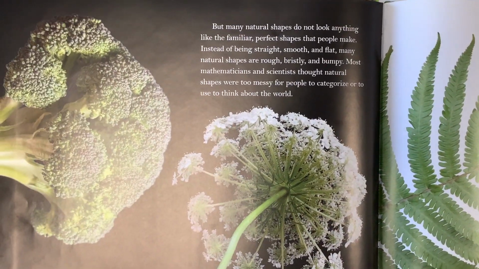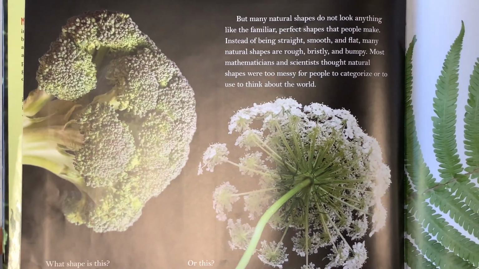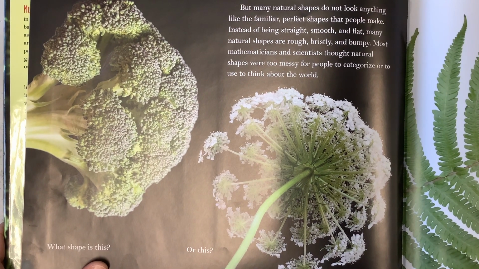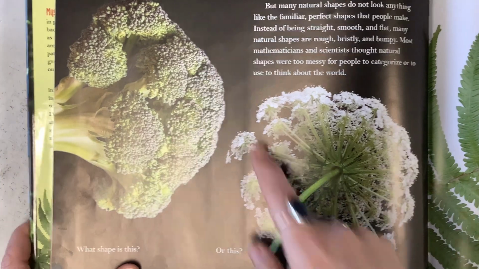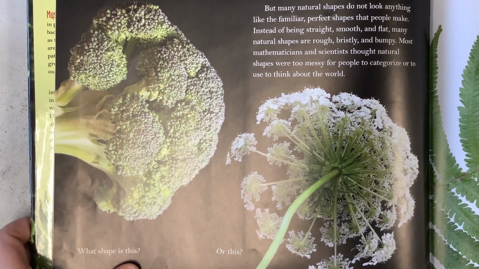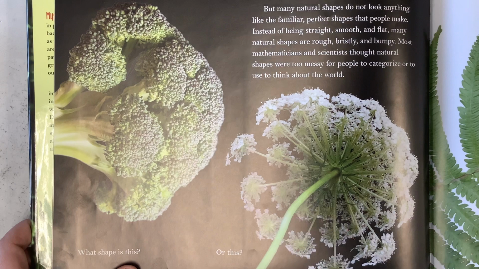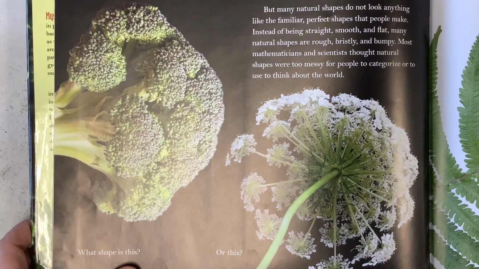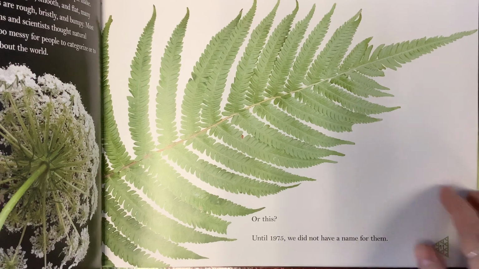But many natural shapes do not look anything like the familiar perfect shapes that people make. Instead of being straight, smooth, and flat, many natural shapes are rough, bristly, and bumpy. Most mathematicians and scientists thought natural shapes were too messy for people to categorize or to use to think about the world. Like, what shape do you call the broccoli besides a tree? And then if you call it a tree, what shape is a tree, right? Same thing with this flower. It's very tree-like, kind of like the broccoli, but what does that even mean? Okay, or this is a fern leaf, okay?